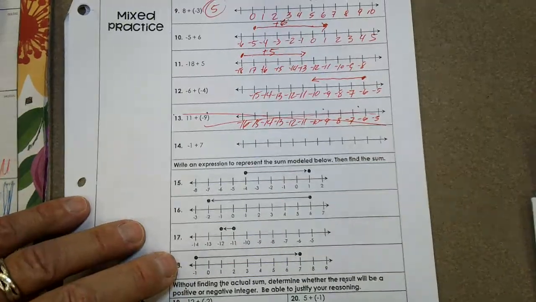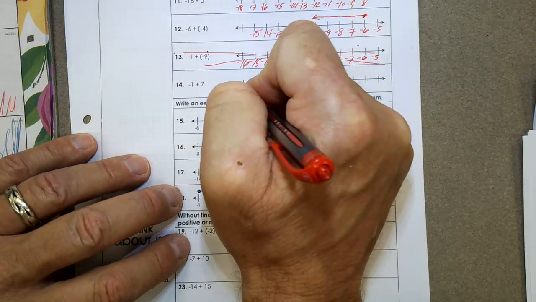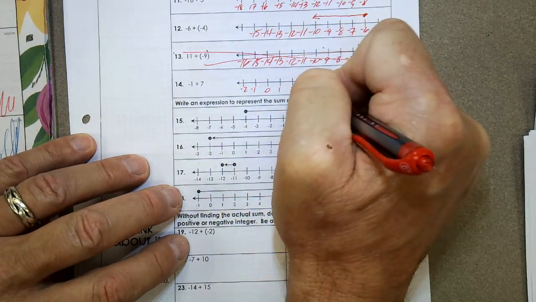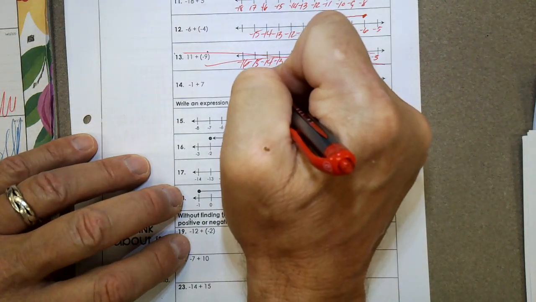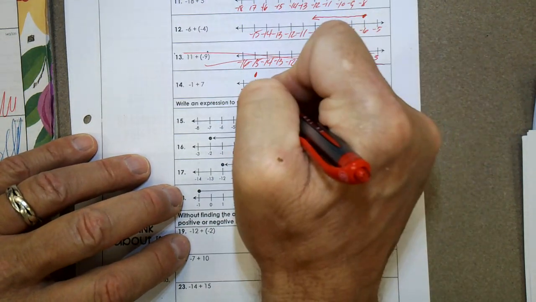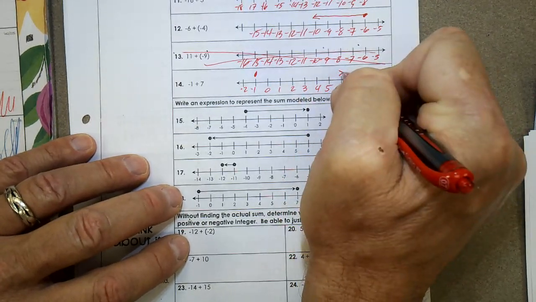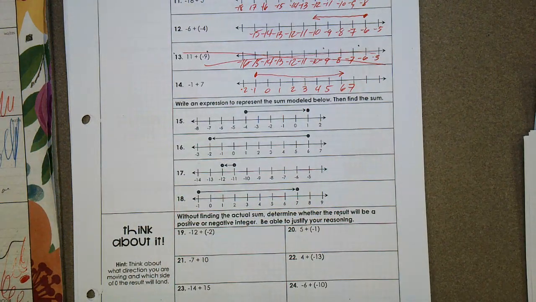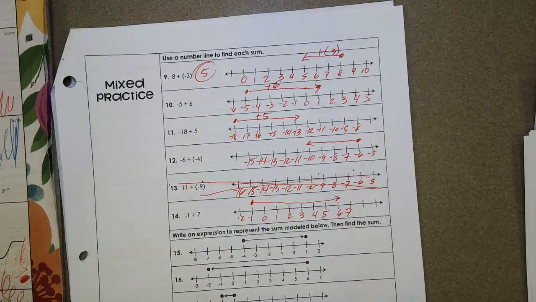Okay, let's slide down to 14. I apologize about that. Negative 1 plus 7. So here's negative 2, negative 1, 0, 1, 2, 3, 4, 5, 6, 7. Here's negative 1. Add 7, right? 1, 2, 3, 4, 5, 6, 7. There it is. Connect it, and we're good. Okay? So looking at that, you can see how the number lines work and how they explain everything, right?